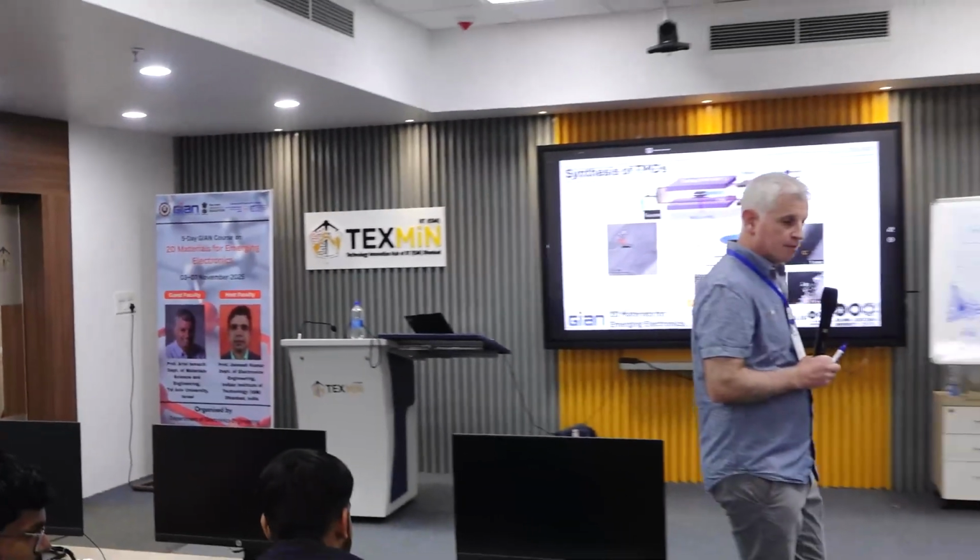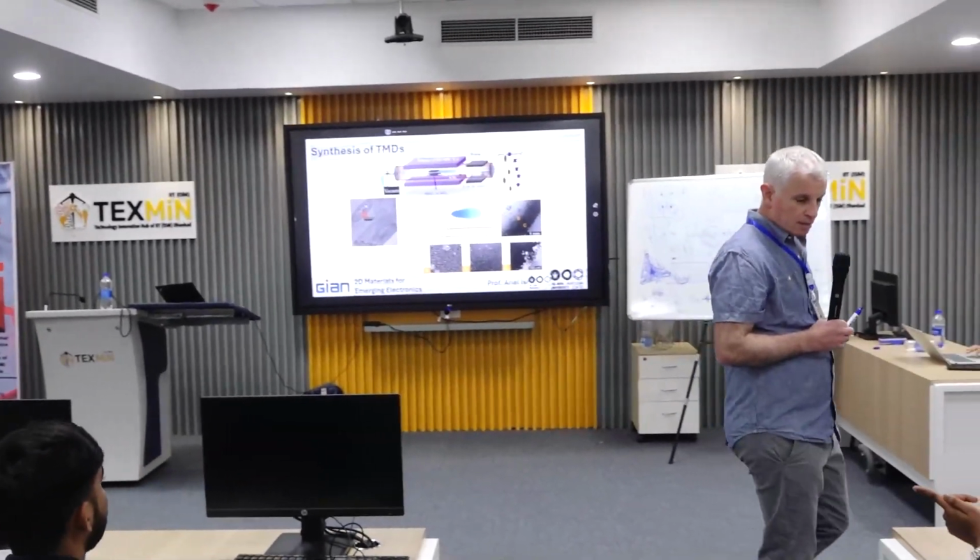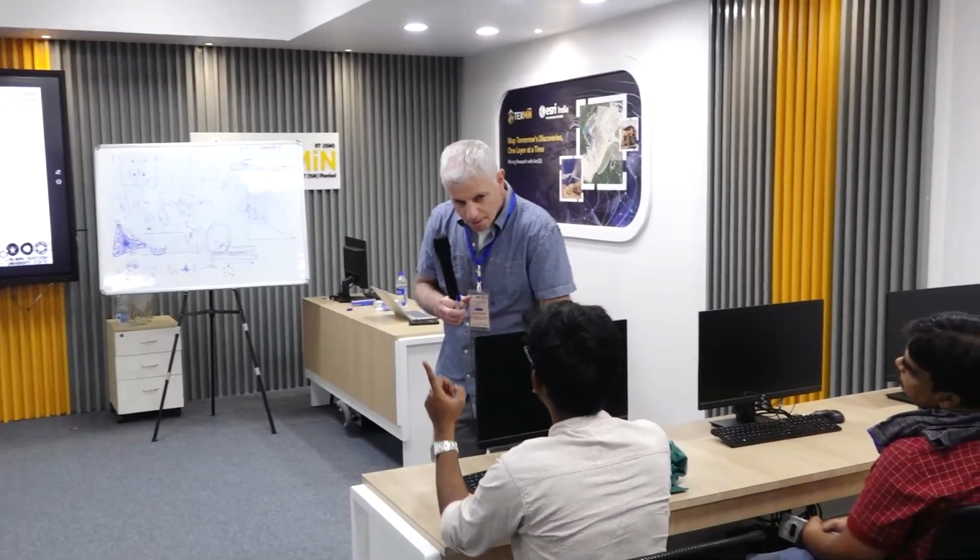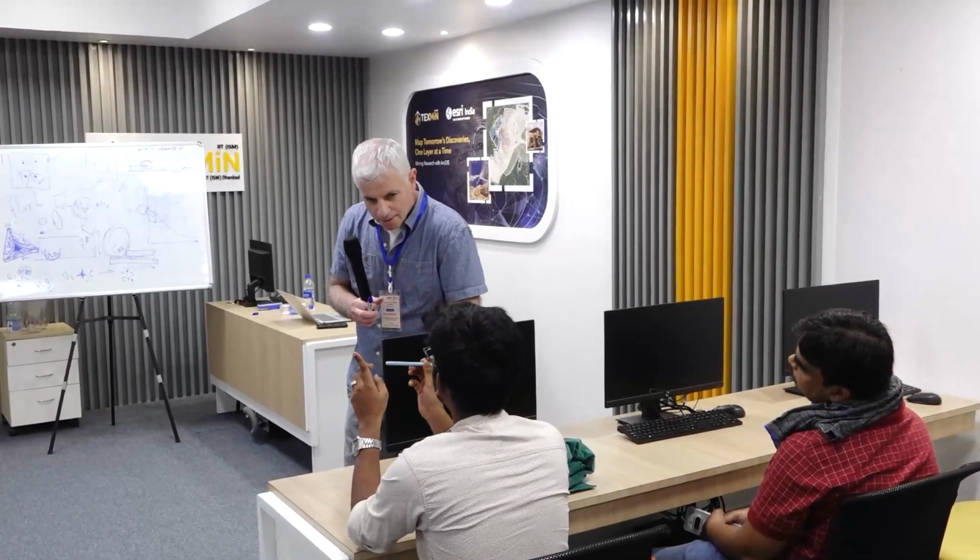So the vertically aligned TMDs, can you just give an idea? Vertically aligned TMDs are there. Yes. So will there be a golden band between the substrate and the first layer of the TMD? Like there's a vertically aligned TMD. What will be the interaction between the substrate and the TMD?